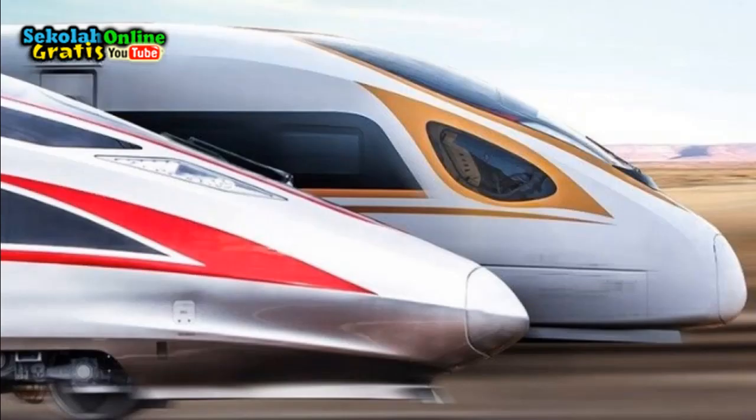In Japan, trains that use this principle, for example the Shinkansen train that connects the cities of Tokyo, Nagoya, and Osaka. Here is a picture of the Shinkansen train.